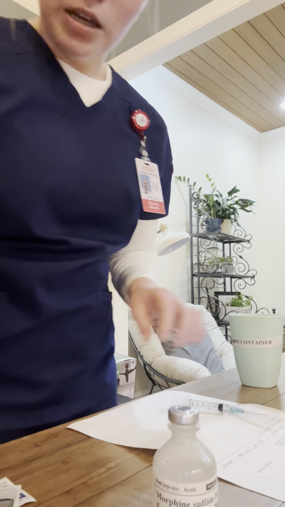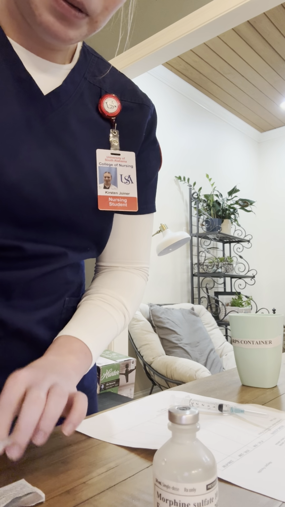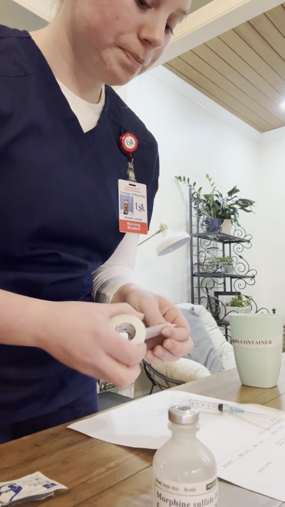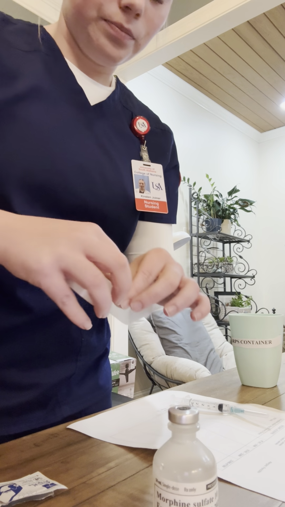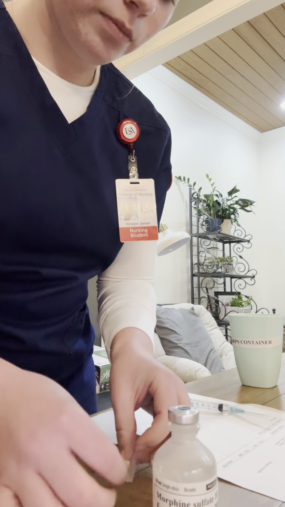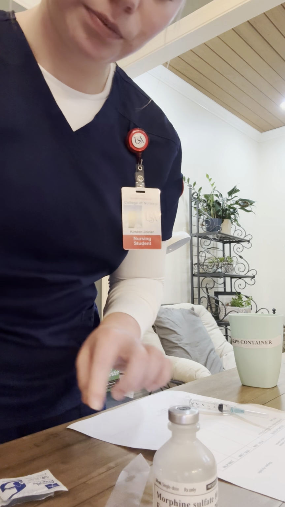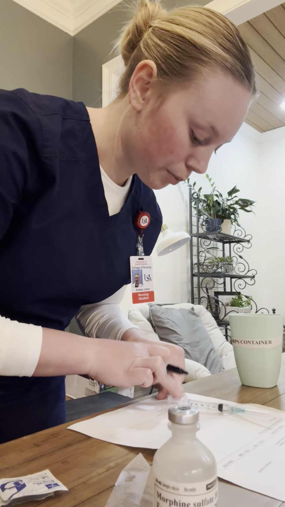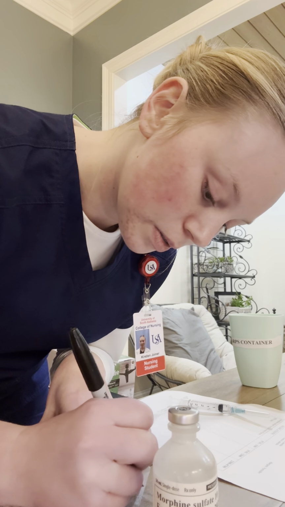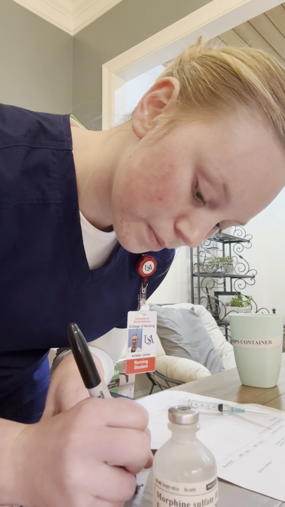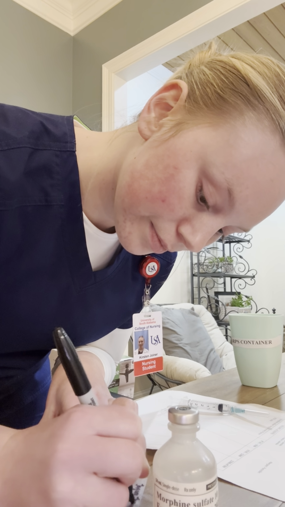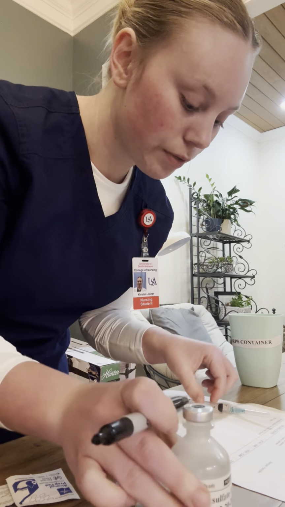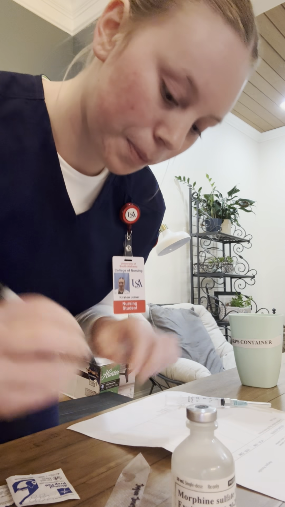So I am going to make my label. On our label, we're going to write our patient's name, Jaguar J. Jones. The drug is morphine sulfate.